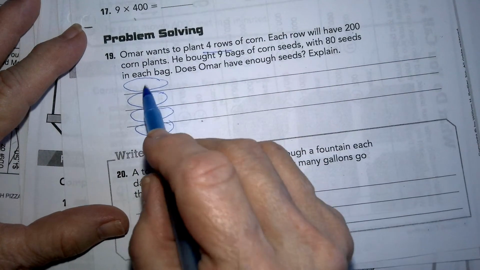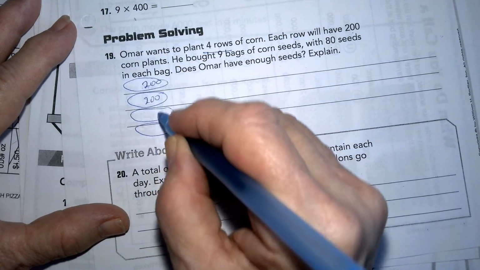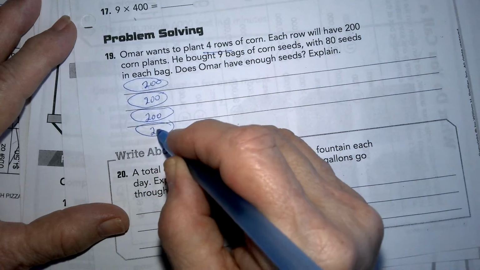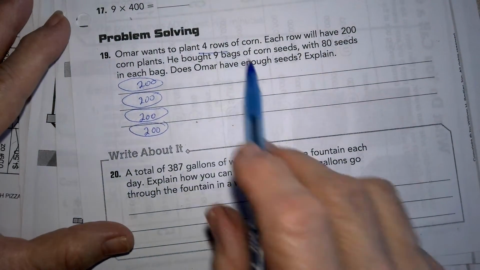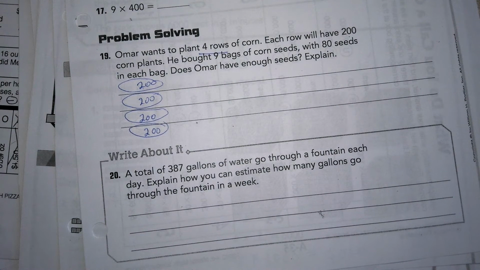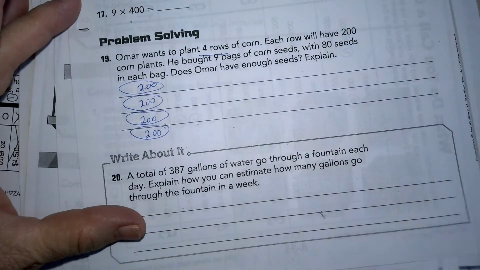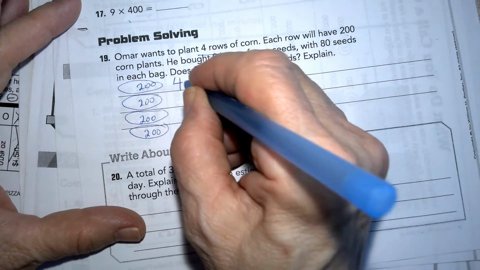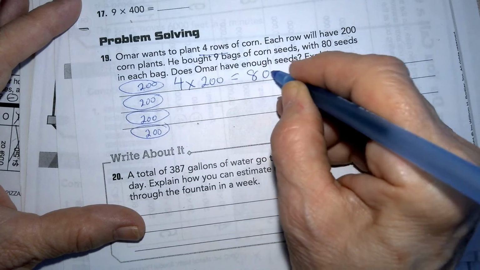So he wants how many corn plants in this row? 200. And he wants 200 in this row. He wants 200 in this row. He wants 200 in this row. So, before I go any further, how can I figure out how many corn plants he wants all together? Angelina. There you go. 4 rows times 200. Doesn't matter either way. He wants 4 rows of 200, which is 800 plants.